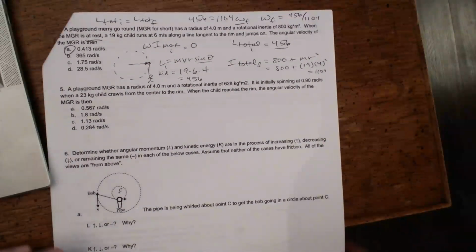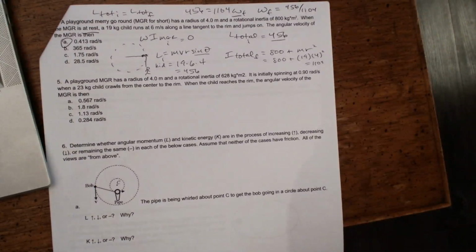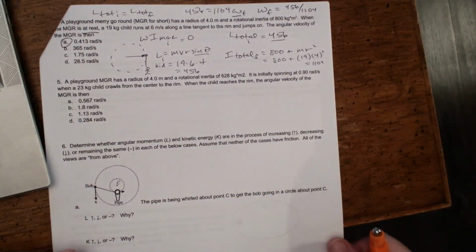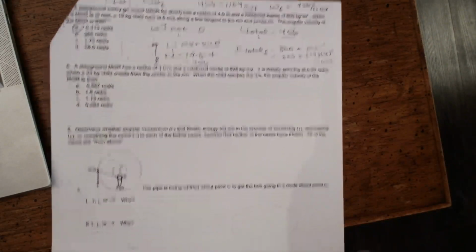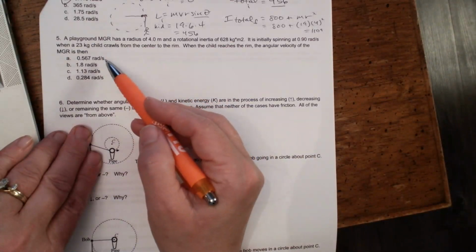This is really a lot like the collisions we did with linear momentum, where you can solve for a missing quantity, usually one of the initial velocities or maybe a final velocity in the case of an inelastic collision, which is kind of what this is here, using conservation of momentum. All right, and then this one's also a conservation of momentum.